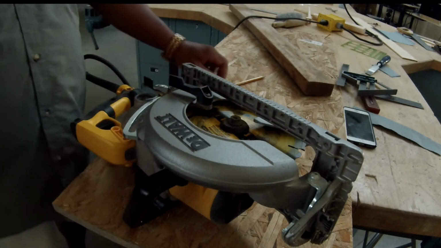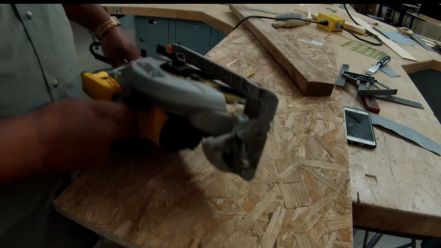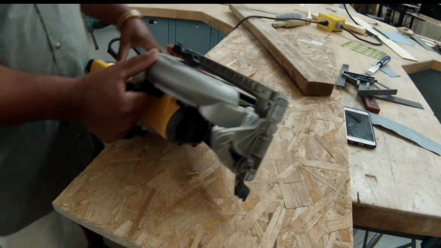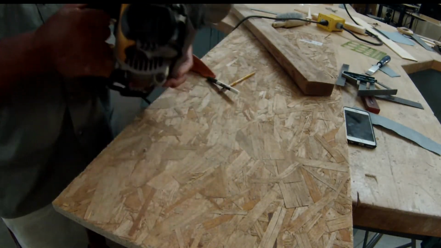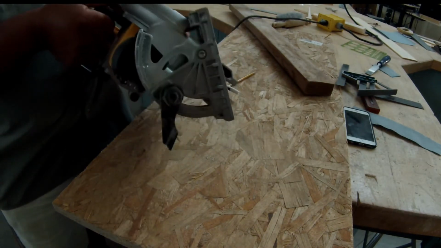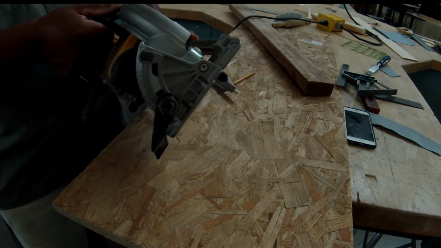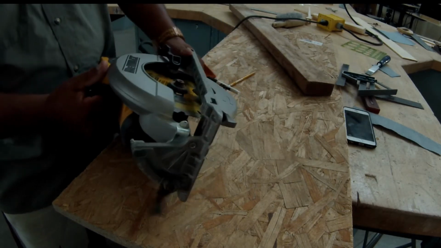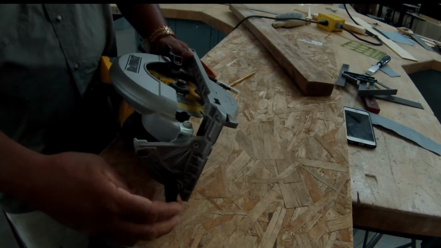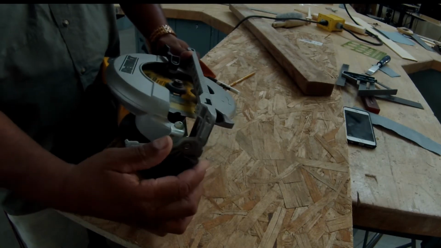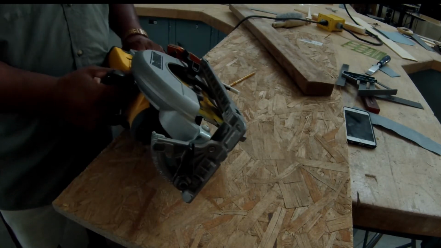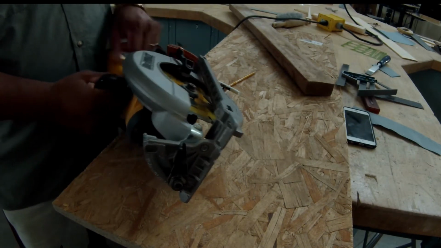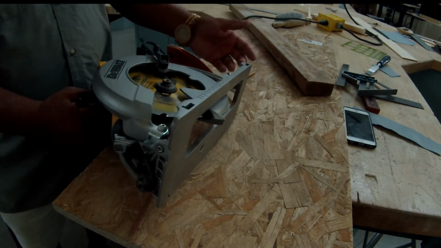So it does have a few adjustments. This right here will adjust the angle of the table. So the table tilts, okay? So you can make bevel cuts, and it comes in handy if you're cutting rafters or making an angle cut on a piece of 2x4 that you need to put up. It does adjust for the height on the guard.